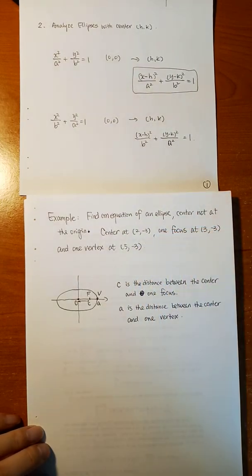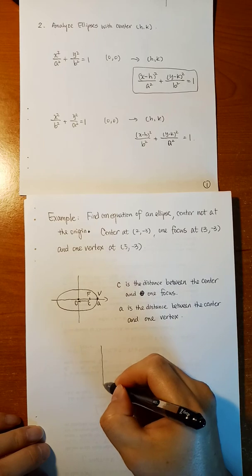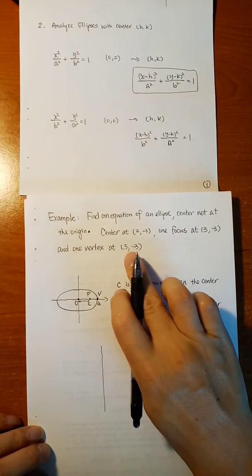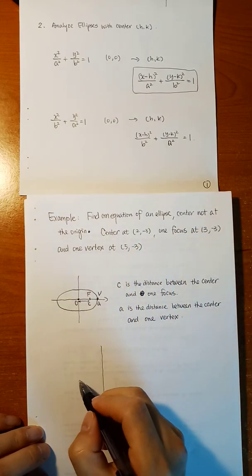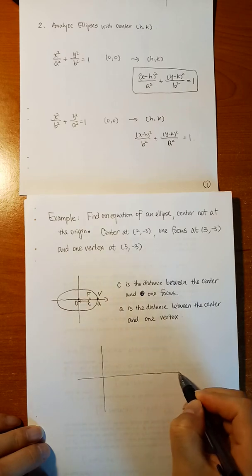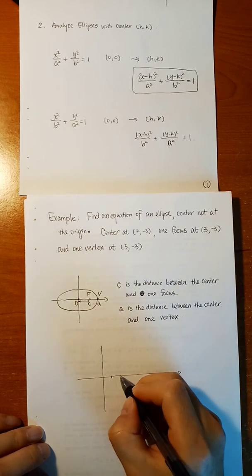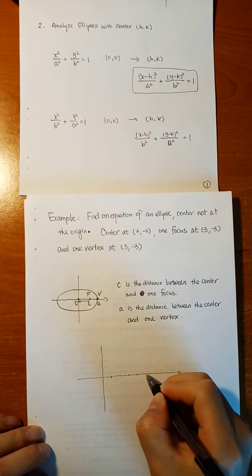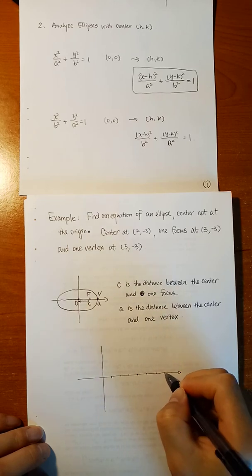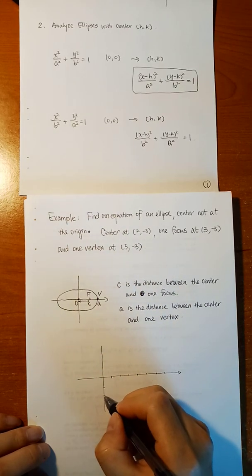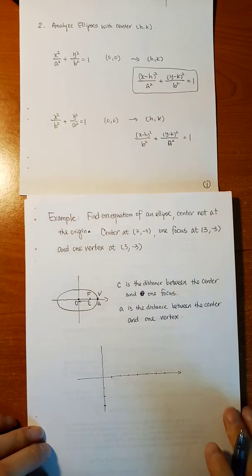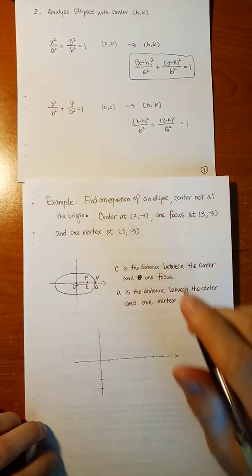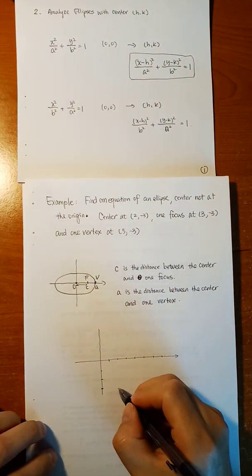Let's check the points. The center is (2, -3), here.